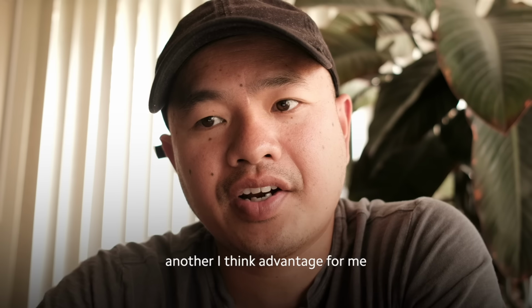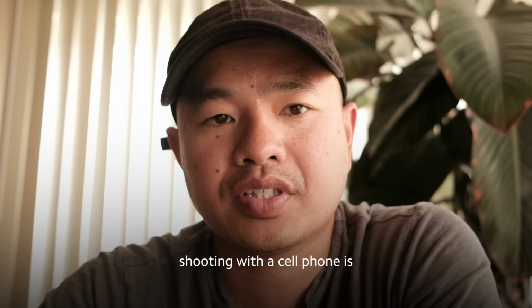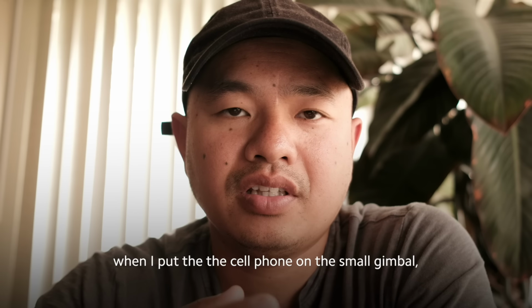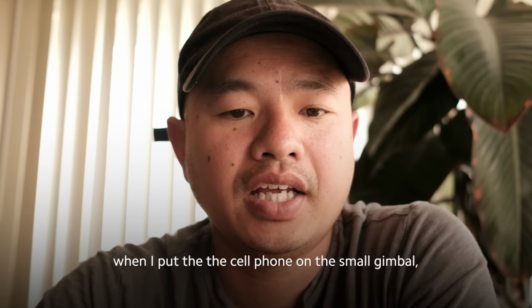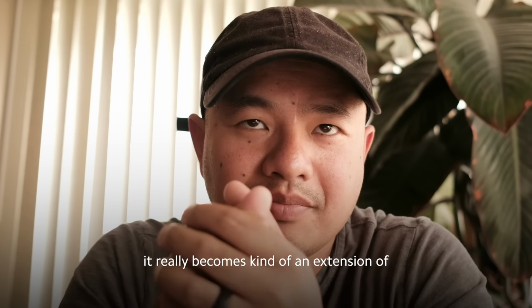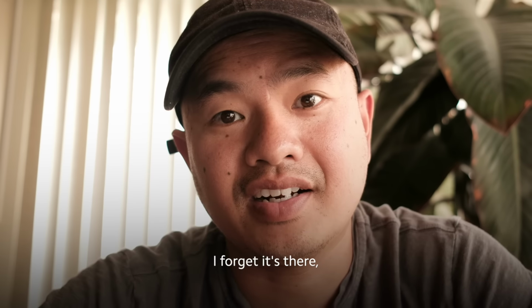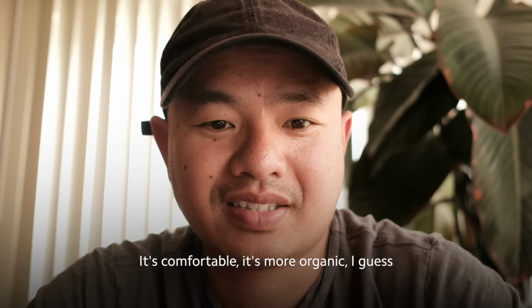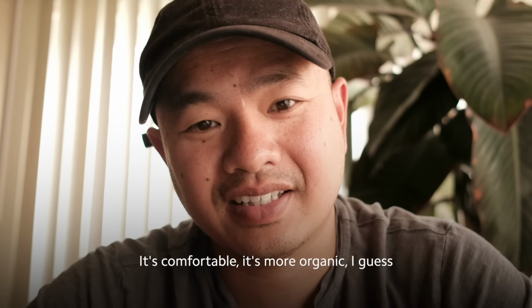And another advantage for me, shooting with a cell phone is, when I put the cell phone on the small gimbal, and I'm holding the camera, it really becomes kind of an extension of my arm. I forget it's there. It's comfortable. It's, I don't know, more organic, I guess.